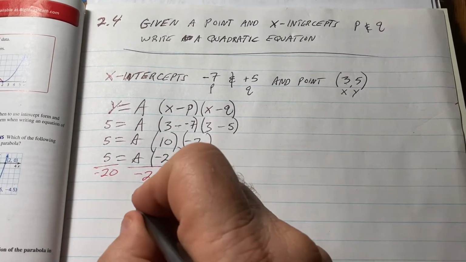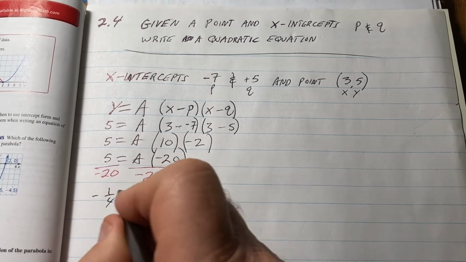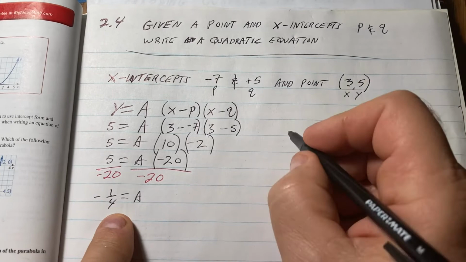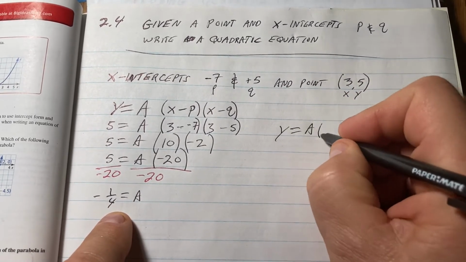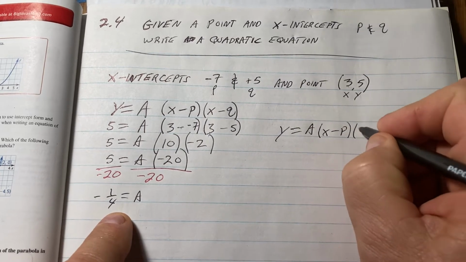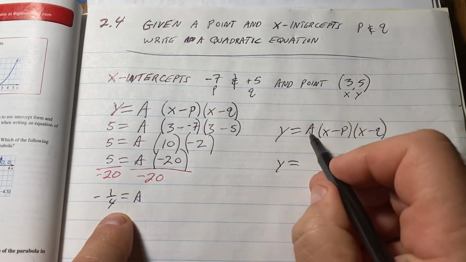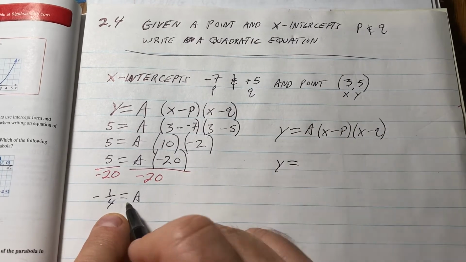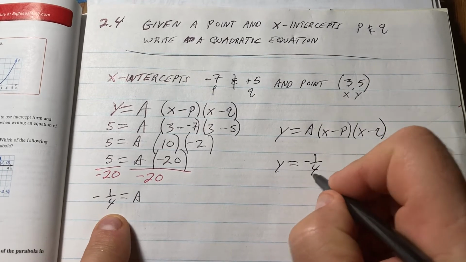When you do that, you get a negative 1/4. So the equation is y equals, A is right there, that's my value of A, -1/4.